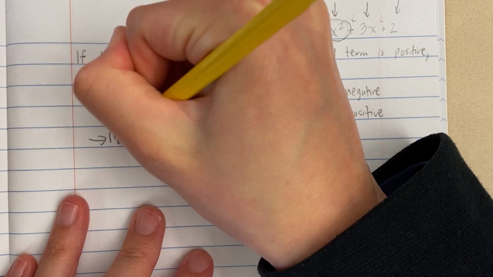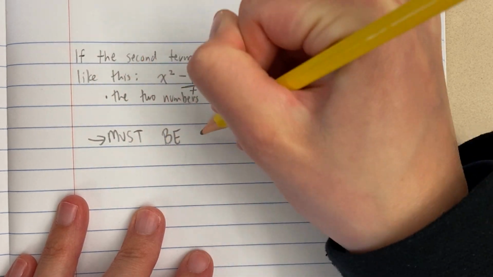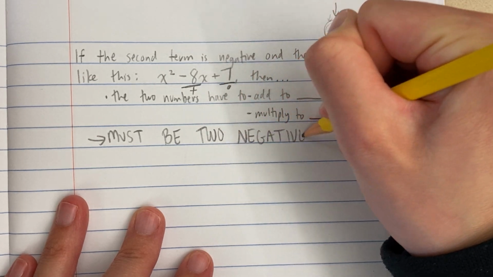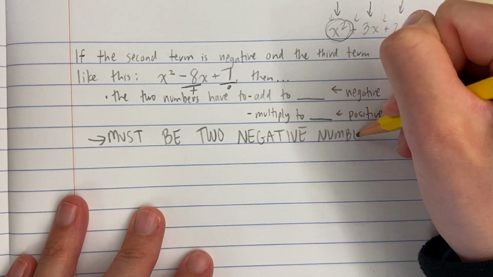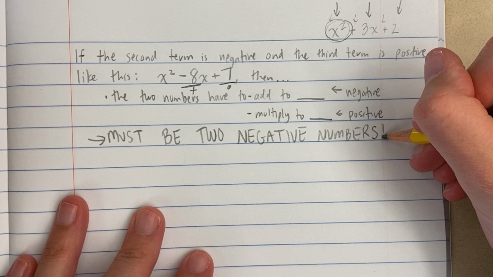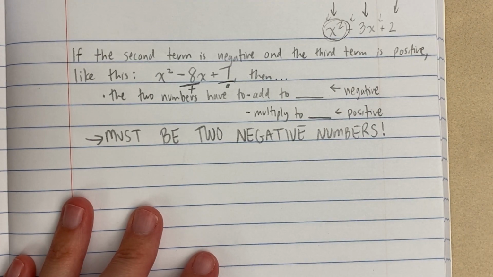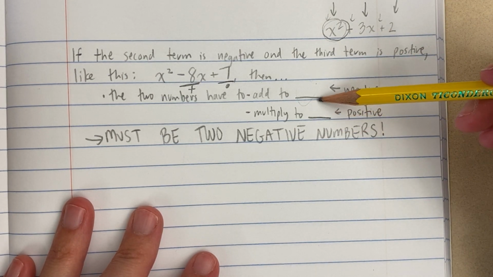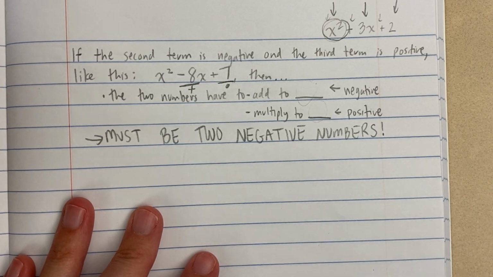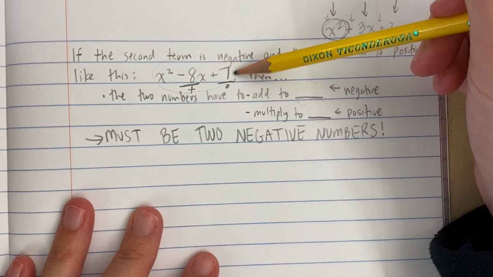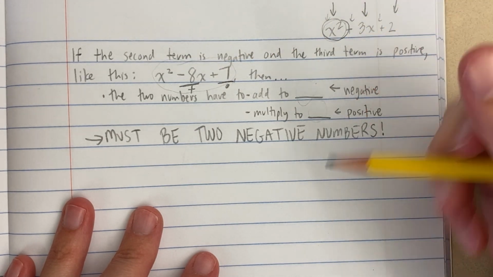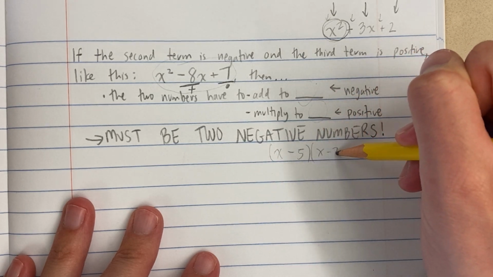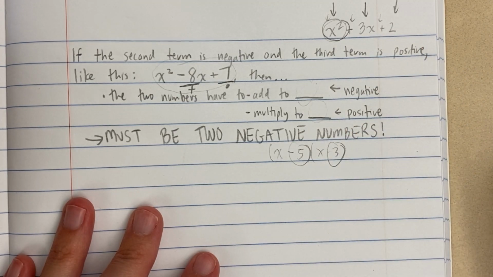And here's the answer. The two numbers we think of must be two negative numbers. Why? Because let's say I have two negative numbers like -5 and -3. When I add them, -5 plus -3 is -8. When I multiply them though, negative times negative is positive, +15. So the only way that I would end up with something like this is if I multiplied together something like x minus 5, x minus 3, where it's two negative numbers.